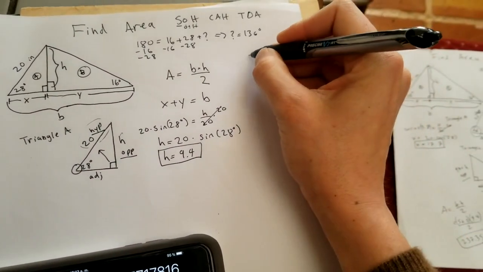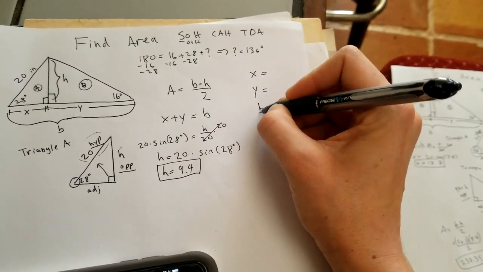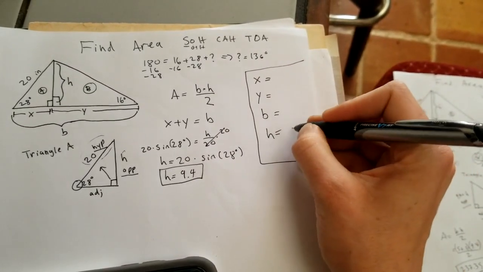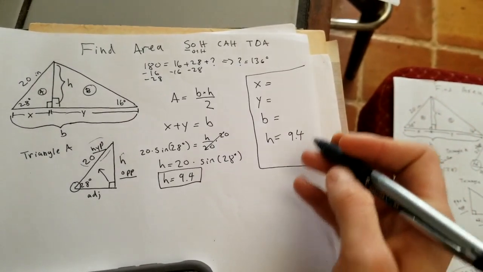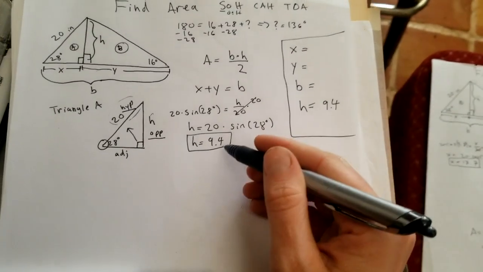Over here, I'm going to have all my answers: x, y, b, and h. So this is my answer box. And I'm going to put 9.4 in my answer box. I need to see this when you're doing your sheet. So now I know what h is.